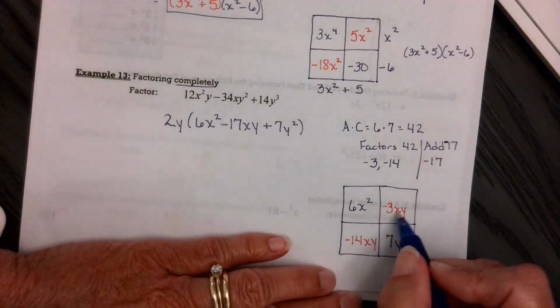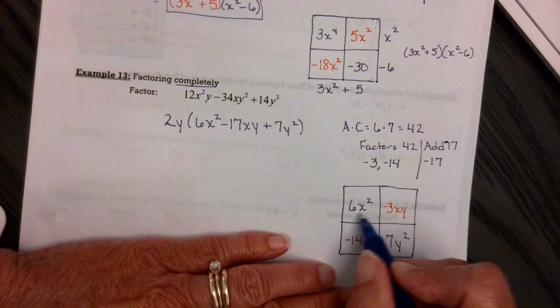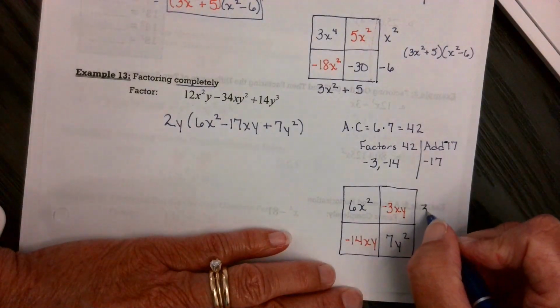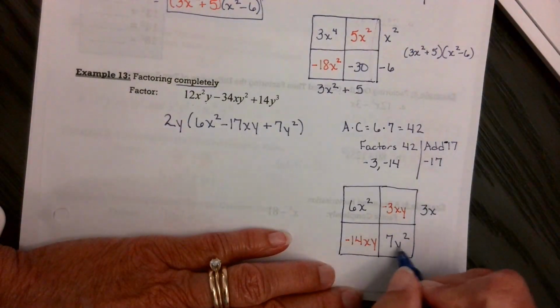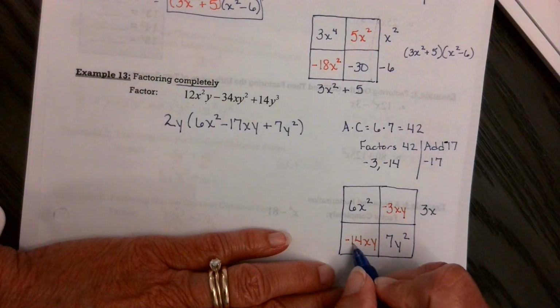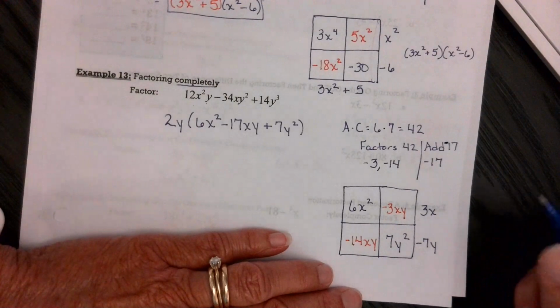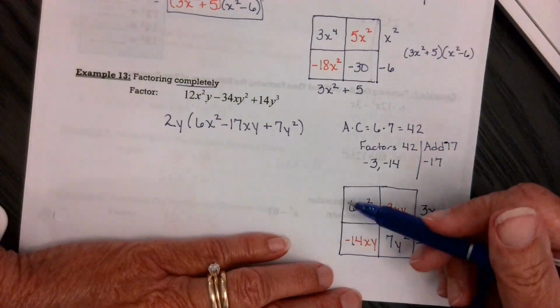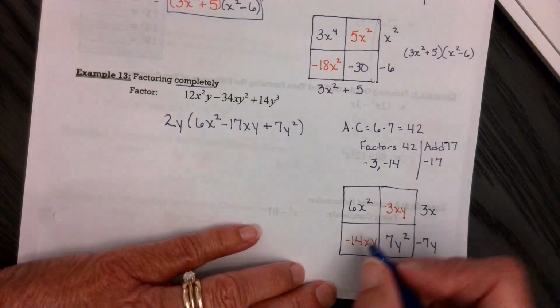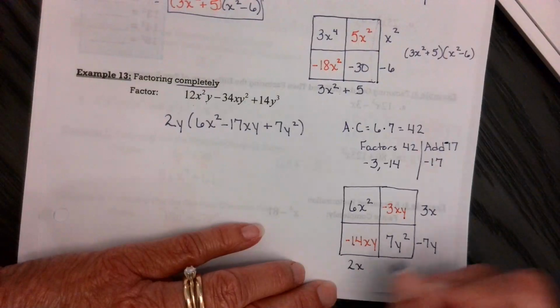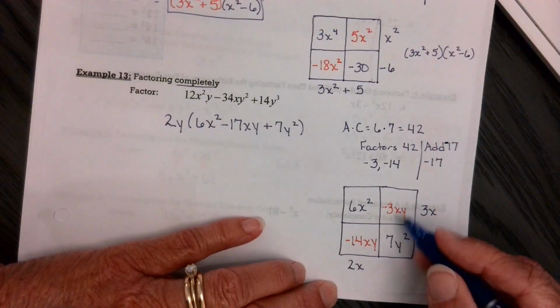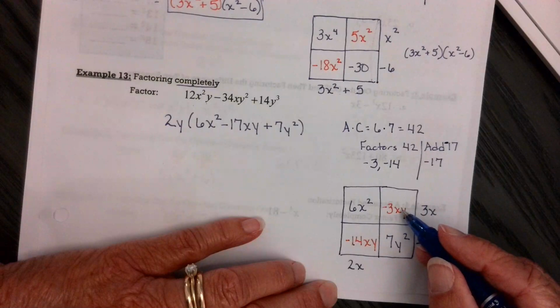Right here, see what they both have in common. They both have a 3x. Here, they both have a negative 7y. Here, they both have 2x. And here, they both have just a negative y.